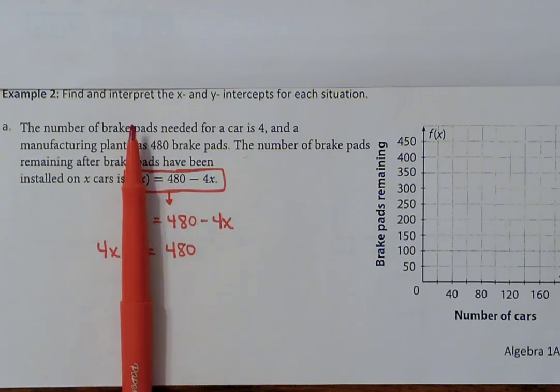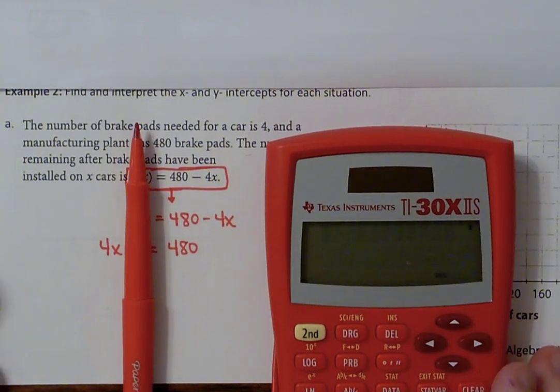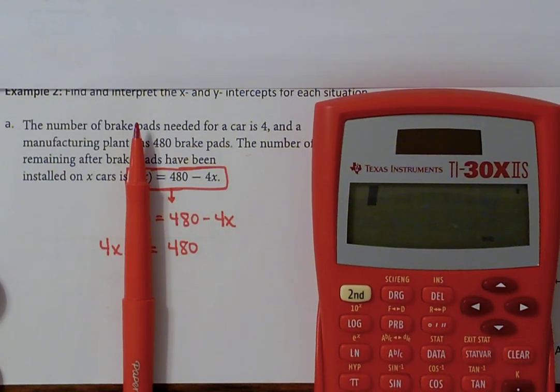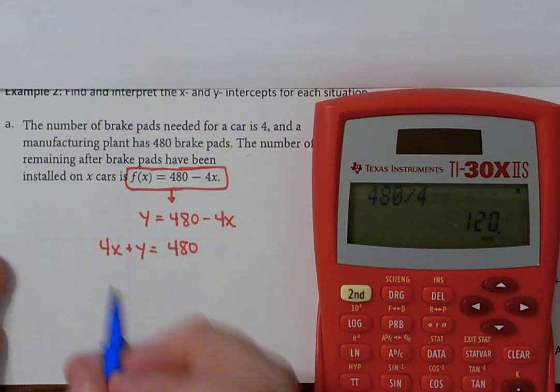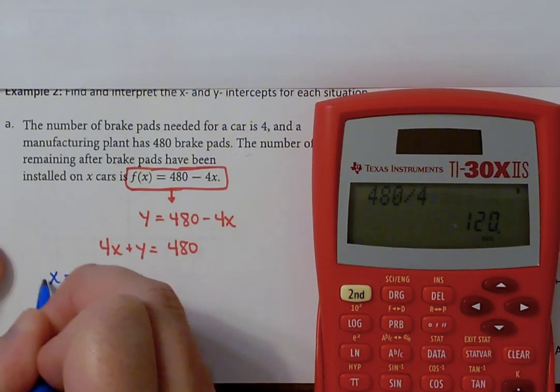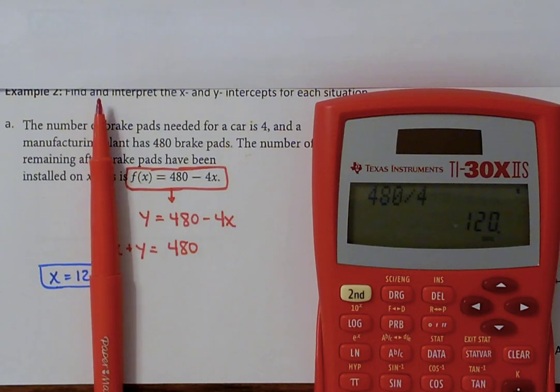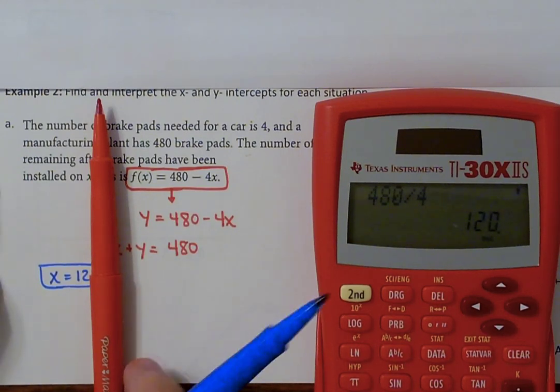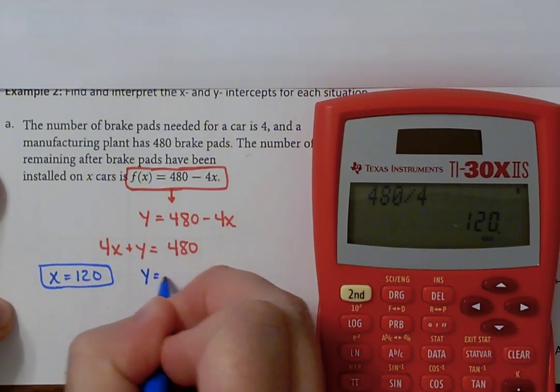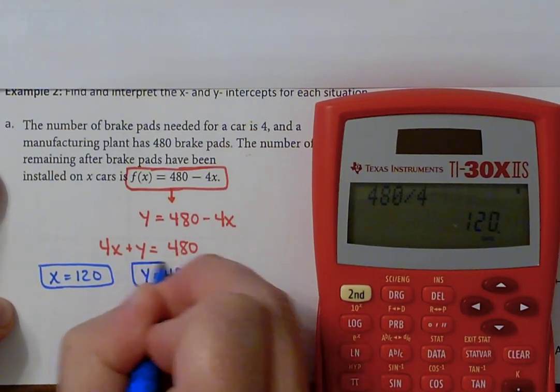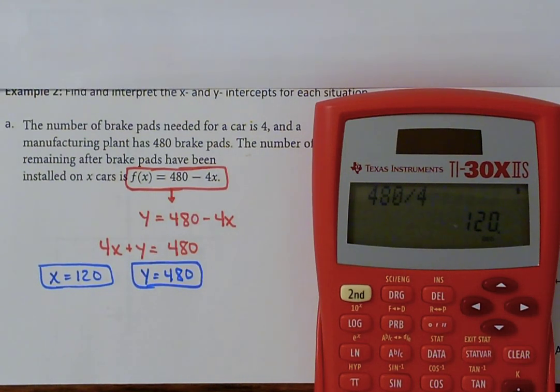So again, to figure out our x-intercept, we're going to cover up the y's. So I now have 4x equals 480. So what I'm going to do is take 480 and divide it by 4, which gives me 120. So that means my x-intercept is at 120. And then to figure out my y-intercept, we're going to cover up x. So I have y equals 480. Now there's no number in front of y, so that means my y-intercept is just 480. Okay, so I now have my x and y intercept.